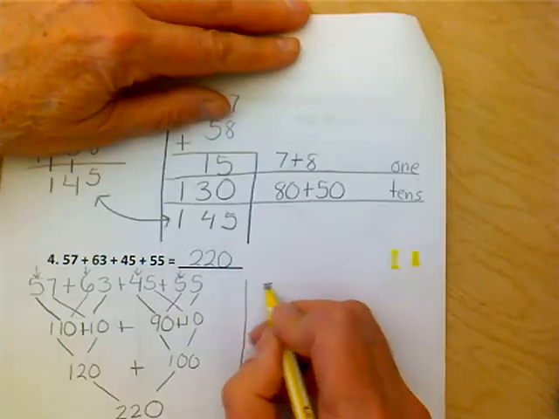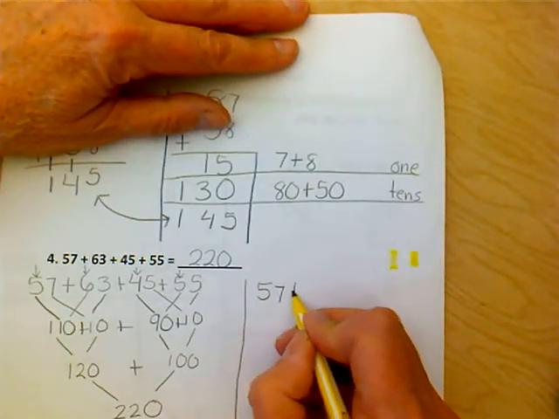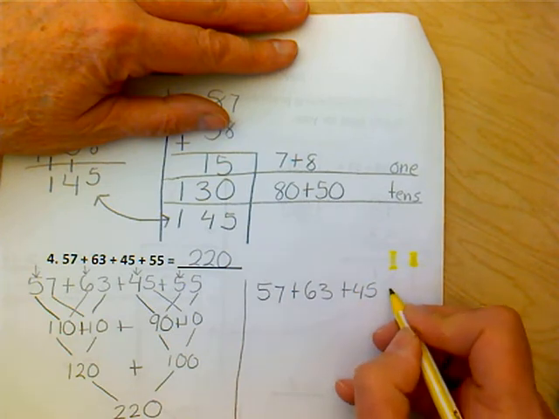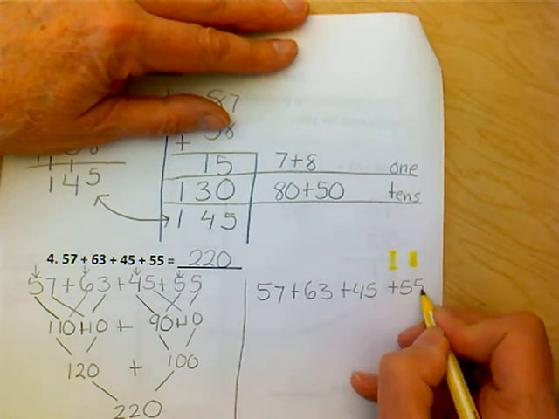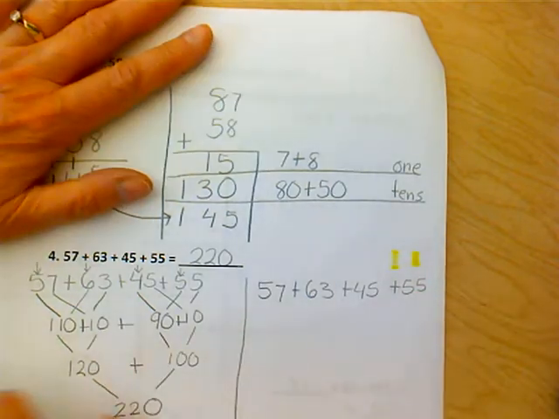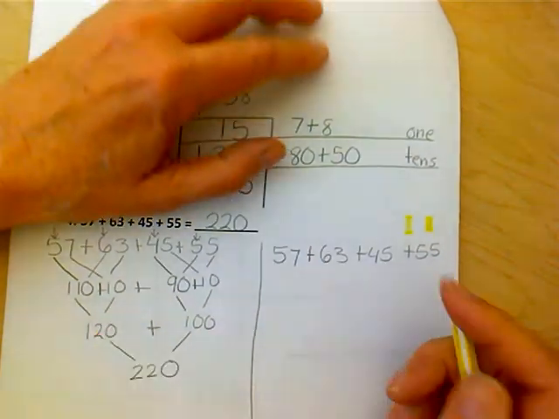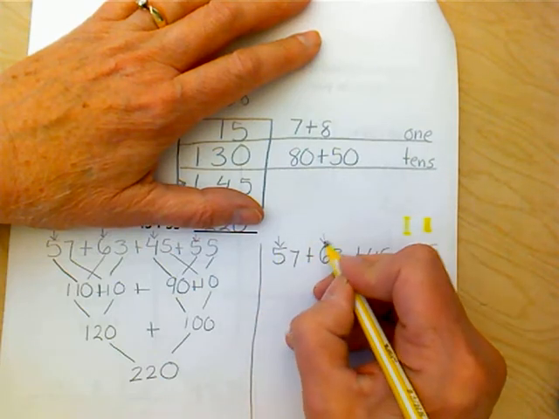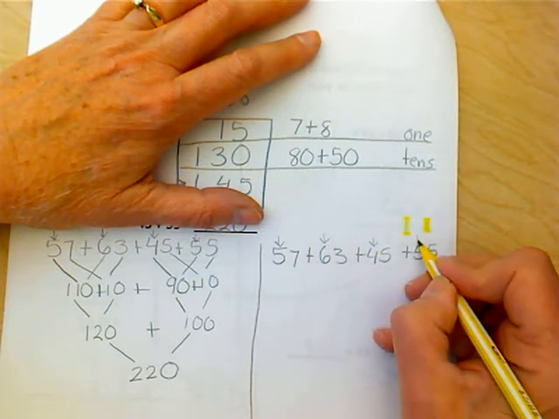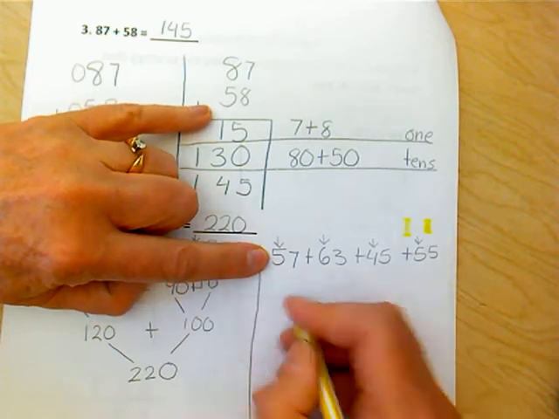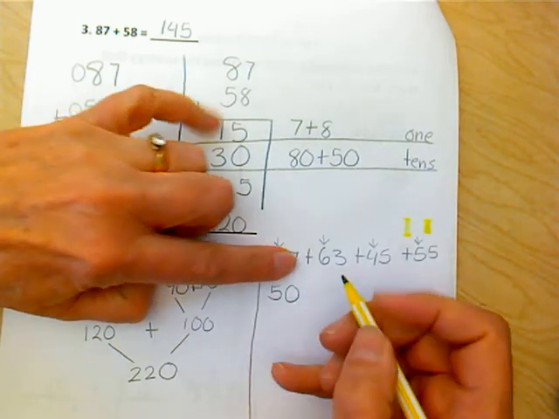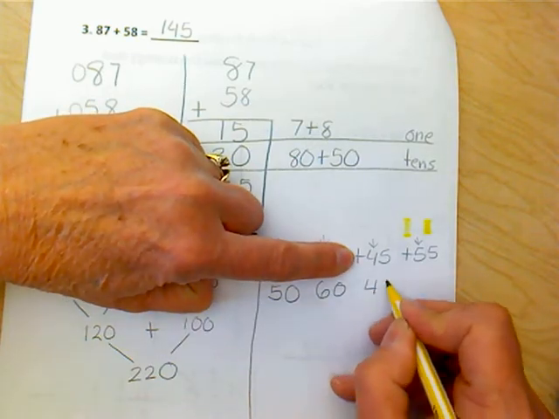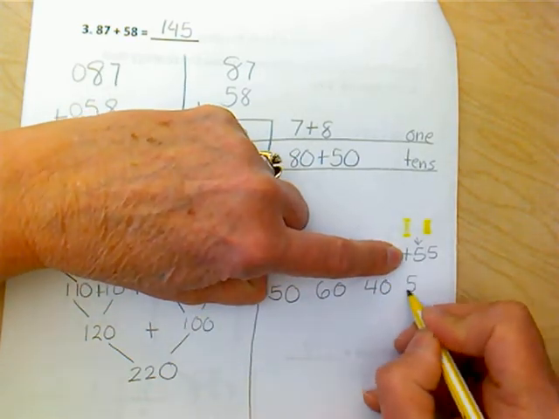Or you could also go 57 plus 63 plus 45 plus 55. Now what I like to do, this is my favorite way. This is the way Miss Mulder likes to do it. This is the way Miss Starr likes to do it. I'm looking at my 10s. I am going to take 5 10s, which is 50, plus 6 10s, which is 60, plus 4 10s, which is 40, plus 5 10s, which is 50.